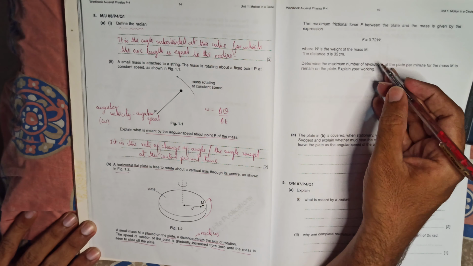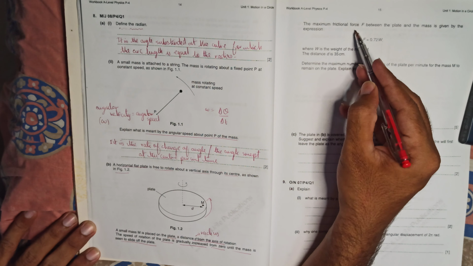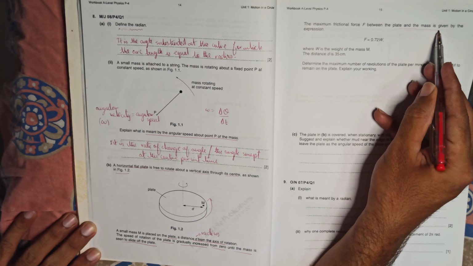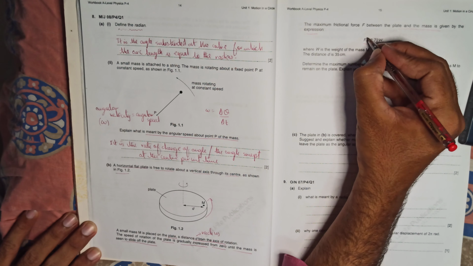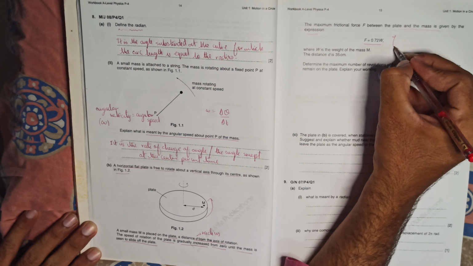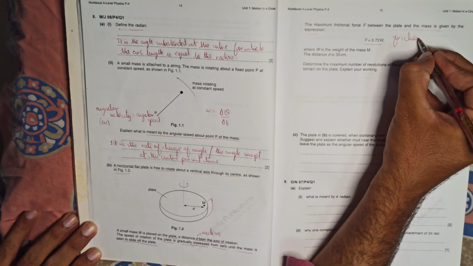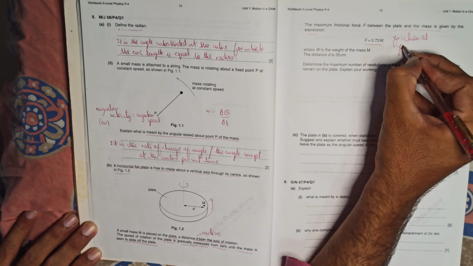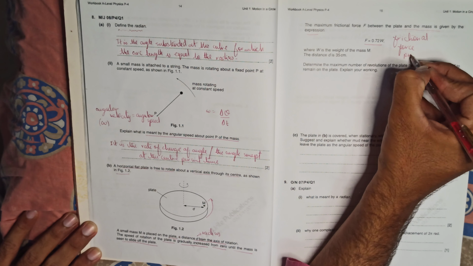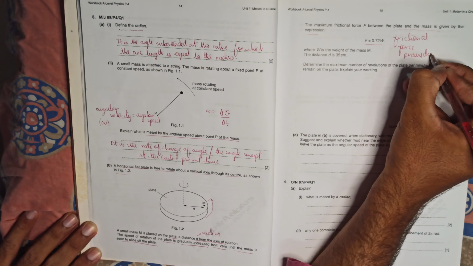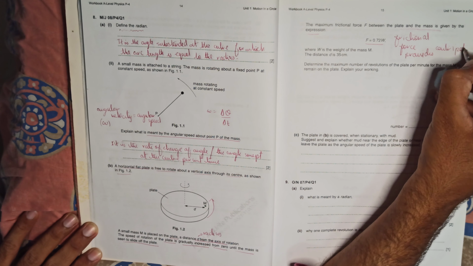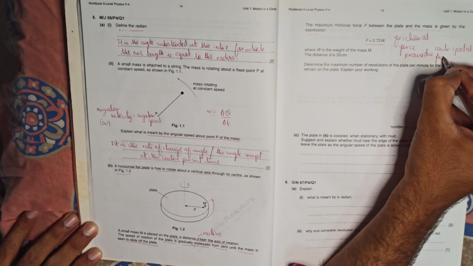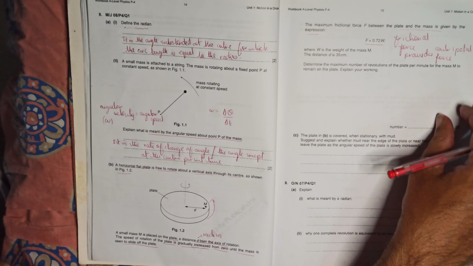सही. अब सुनना है यहाँ पे अगली चीज़. Let's say the maximum frictional force F between the plate and the mass is given by the expression. अब यहाँ पे एक चीज़ सबसे important बात है. This is the frictional force. So the frictional force provides centripetal force. सही है. क्यों it provides centripetal force?